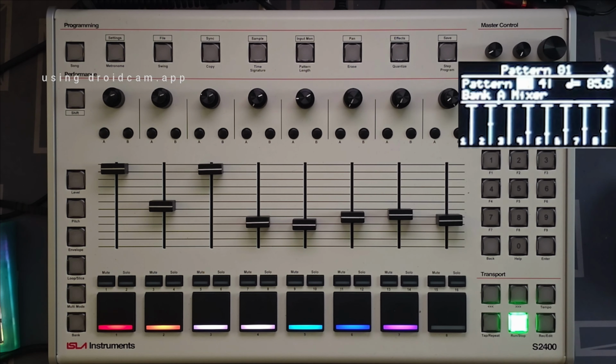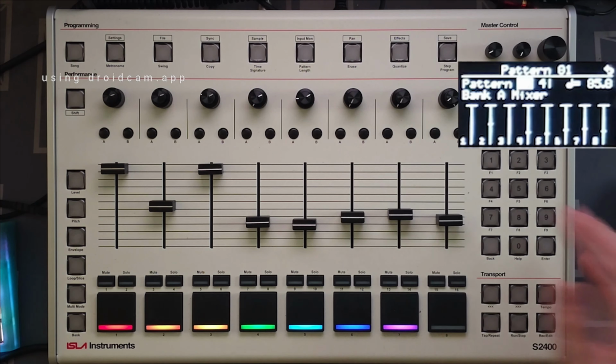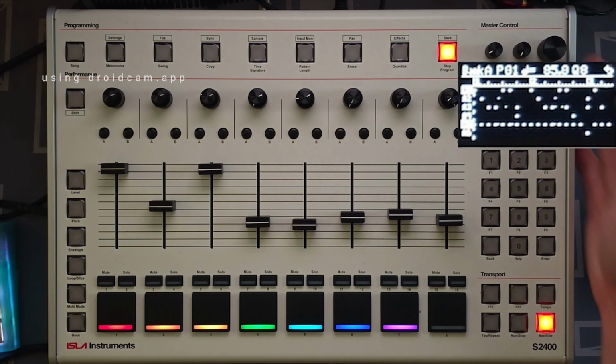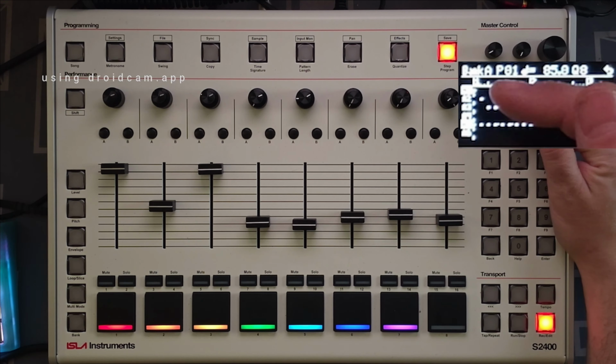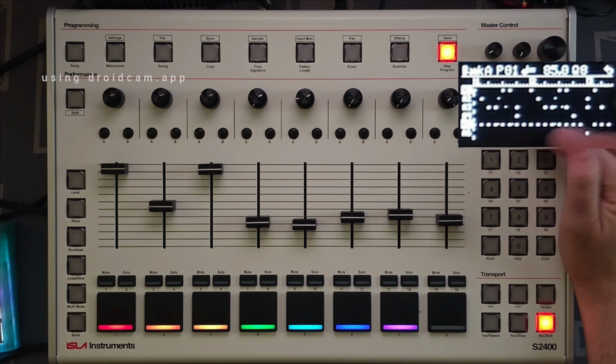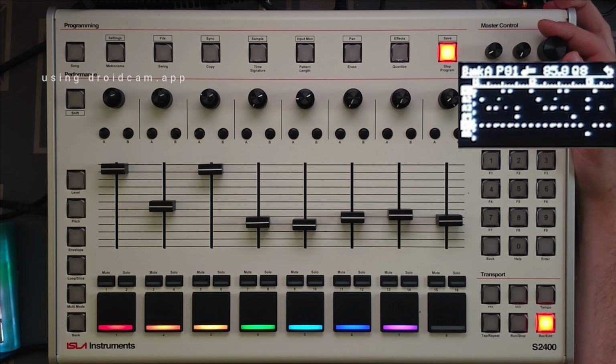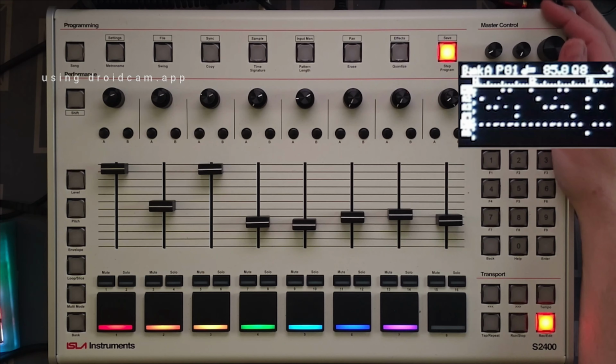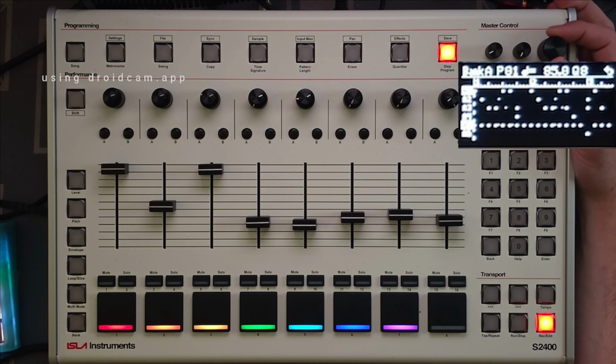Okay, so now I recorded this pattern, and I'm going to step program because there are a lot of snares there that I don't want. A1, A2 are kicks, A3 and A4 are snares, A5, A6 are hats. So the next thing, I want to delete this snare here, and some snares that I recorded that I really don't want.